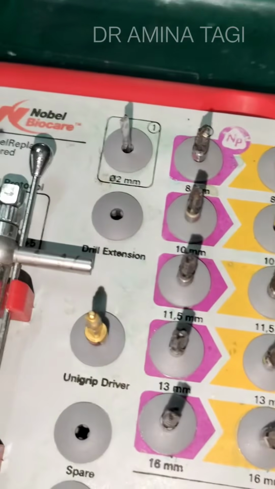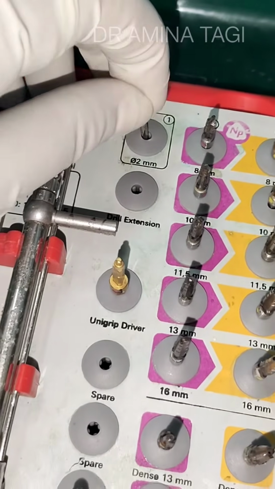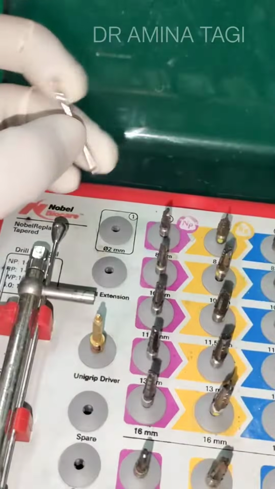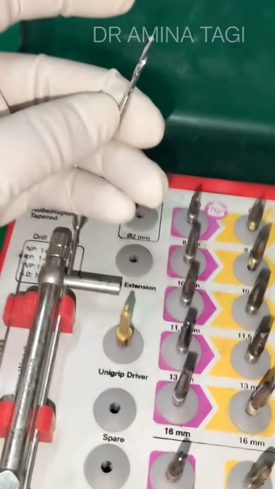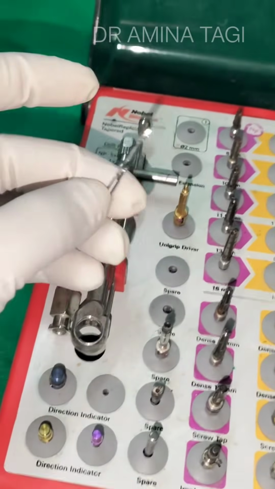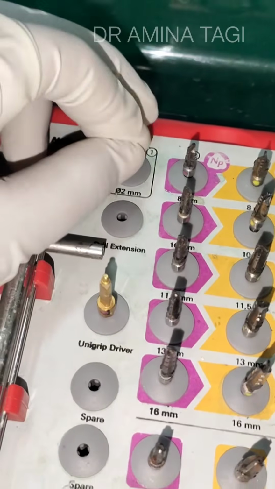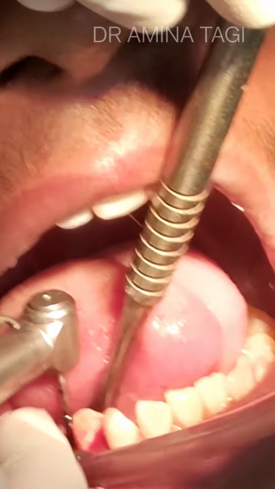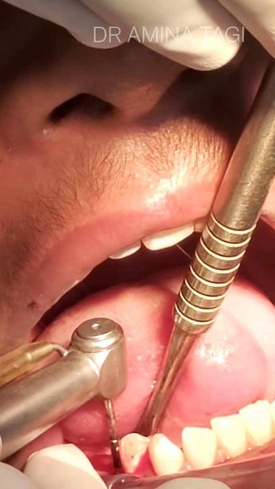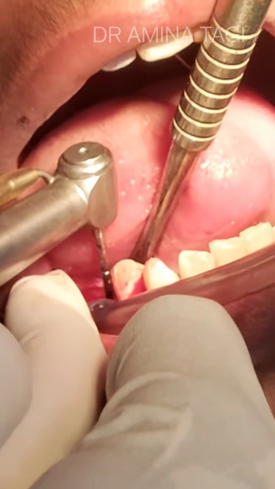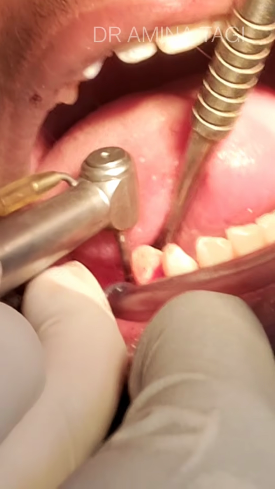Now we have the twist drill, which is basically the pilot drill. This is 2 mm in diameter. Everything is written in the implant kit, you don't have to worry. This is also known as the universal drill because in every implant surgery we will definitely be using the pilot drill. This drill is very important because it acts as a guide for subsequent drills.